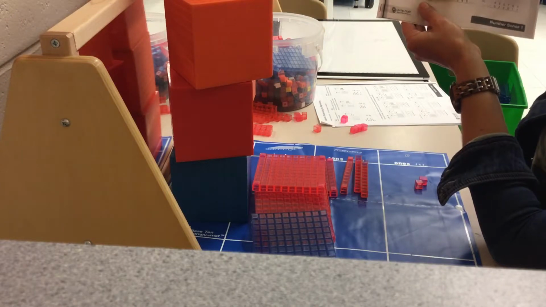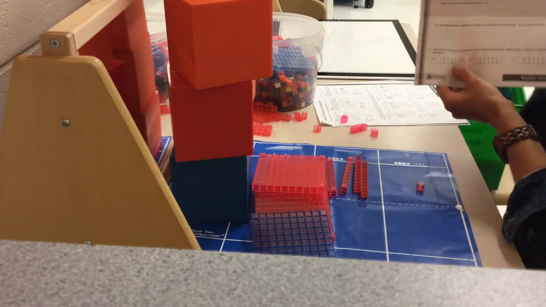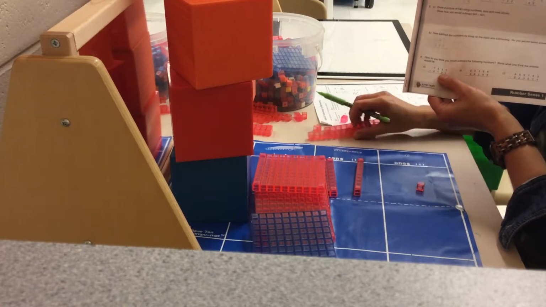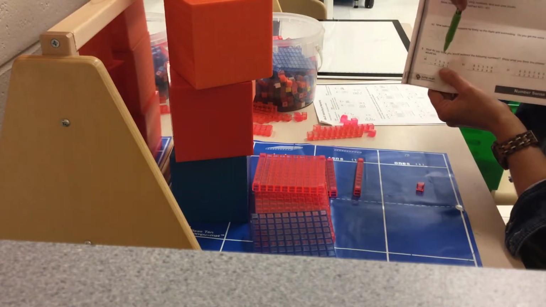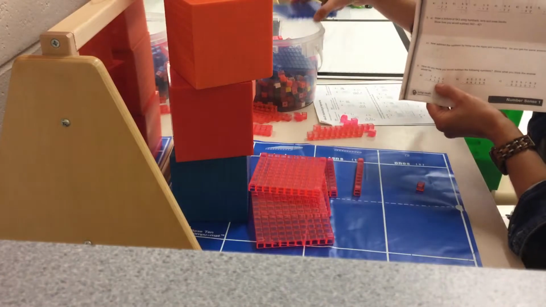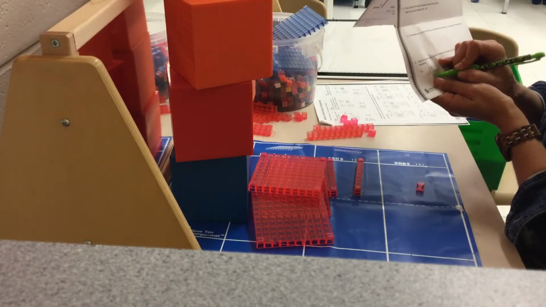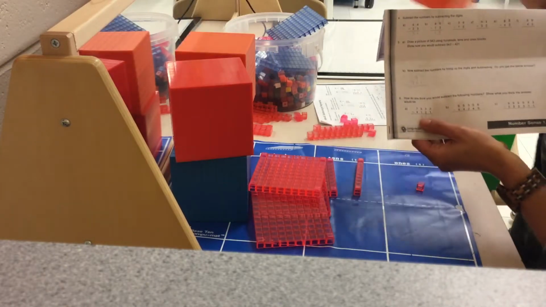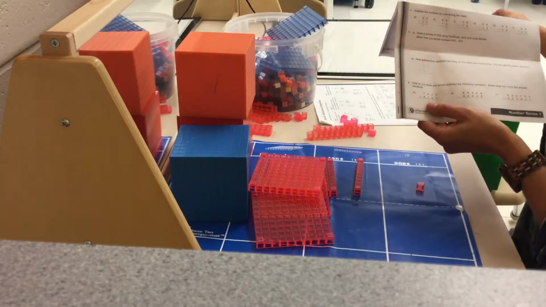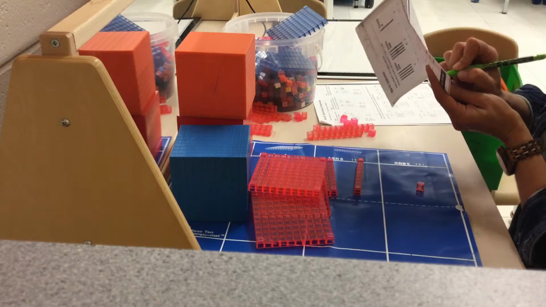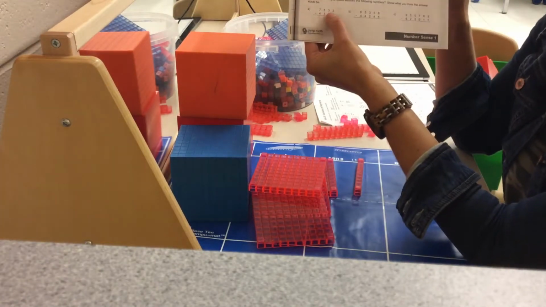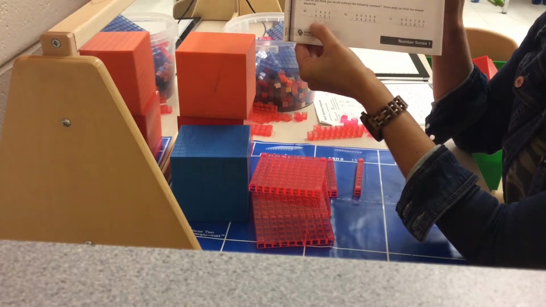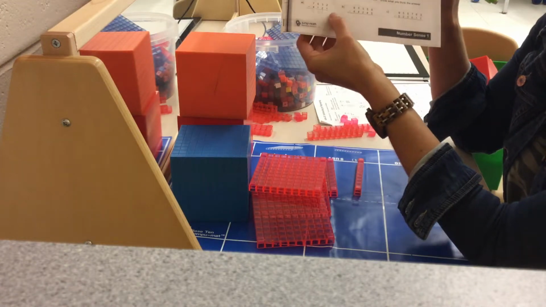All right. 2 take away 1 is 1. Let's write it down. 3 take away 2 is 1. Let's write it down. 5 take away 1 is 4. Let's write it down. And 7 take away 4 is 3. Let's write it down. So 7,532 take away 4,121 is 3,411. All right, let's have a look at the next one.